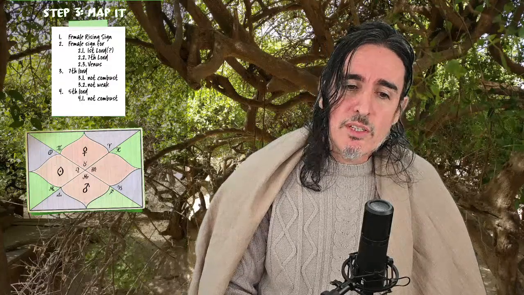And we want to do the same thing for the fifth lord. We want to make sure it's not combust. So where are we going to put the fifth lord? We have to put the fifth lord somewhere where it's not combust.